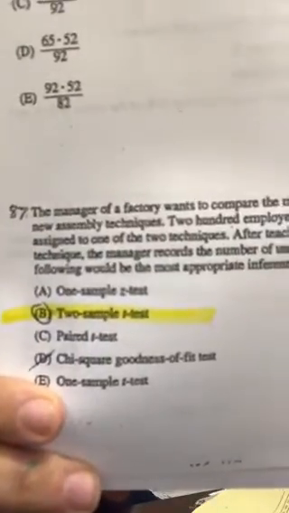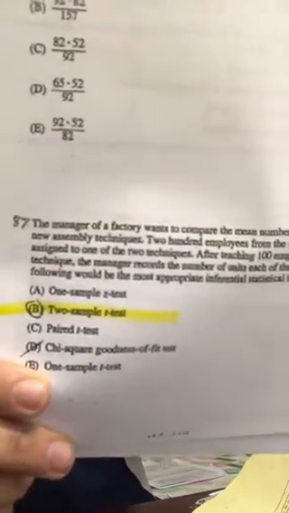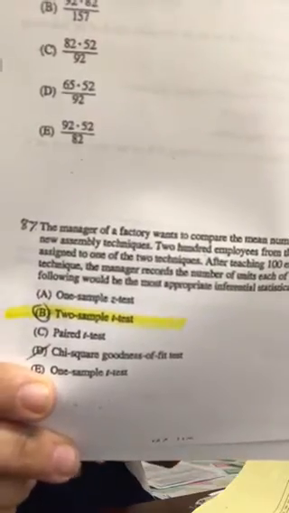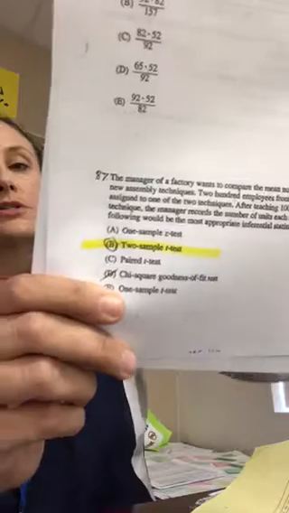So looking at this question, it says we were working at a factory and we have 200 employees and we have two different techniques. And so we split them in two groups, and one group of 100 does one technique, one group of 100 does another. Immediately, I'm looking around for whether or not they gave me the standard deviation of the population. Because they didn't, I can't do a Z. So that's out. Can't do Z. A is out.